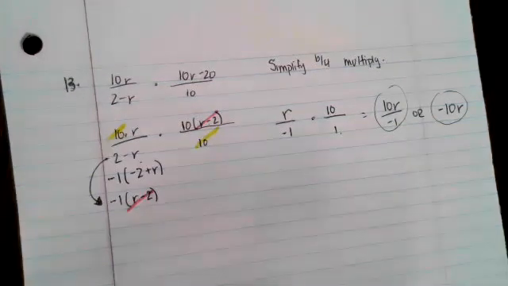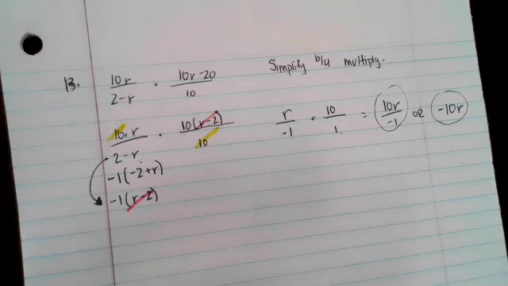What else should we look at? Let's discuss: add, subtract, multiply, divide rational expressions. Feel free to use the chat. All right, I'm going to pause.